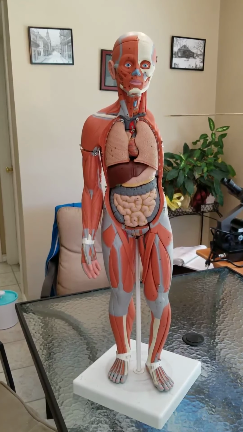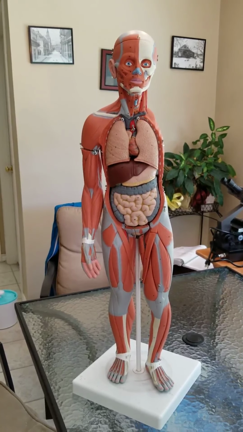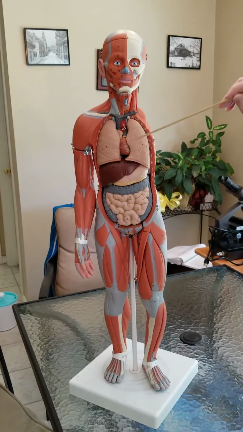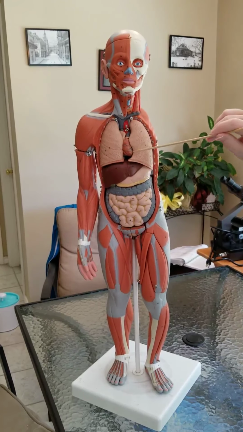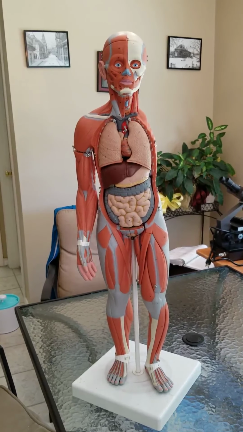Anterior means towards the front. Posterior means towards the back. And then superficial is on the surface layer. And then when we say deep, it means you're going more internal into the body itself.